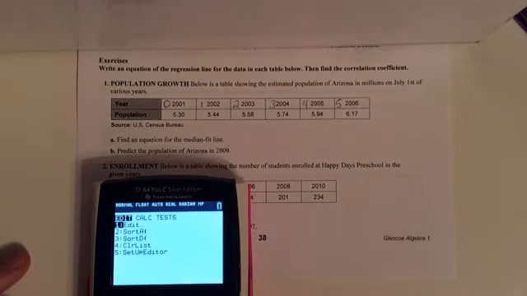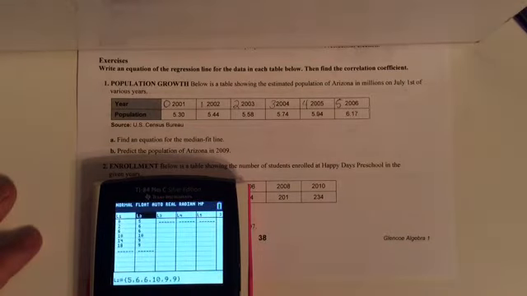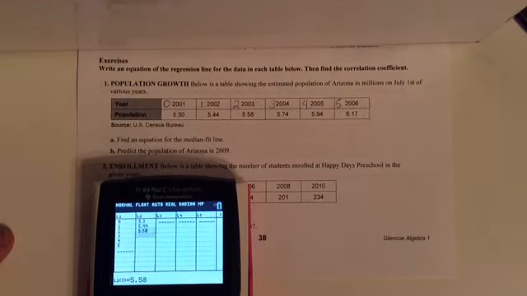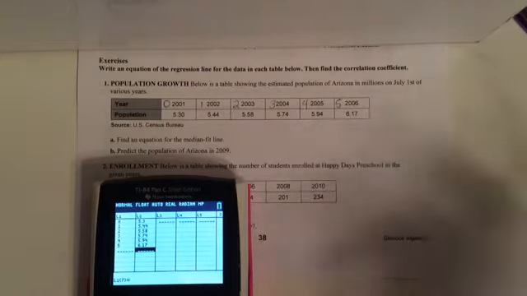So I go to Stat, Edit, and I'm going to clear the lists by going up to L1, clear, and enter. And now I'm going to type in 0, 1, 2, 3, 4, and 5. And now over here, we have 5.3, enter, 5.44, enter, 5.58, enter, 5.74, enter, 5.94, enter, and 6.17. Okay, I've got my data in, and now I want to find the median fit line.